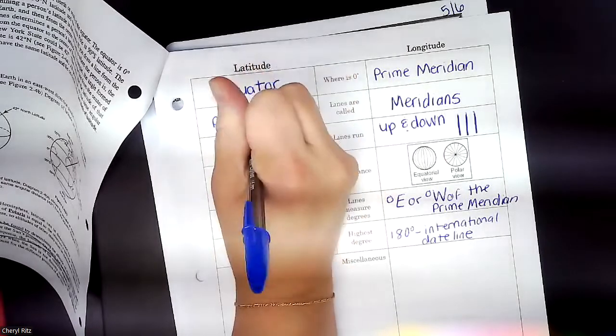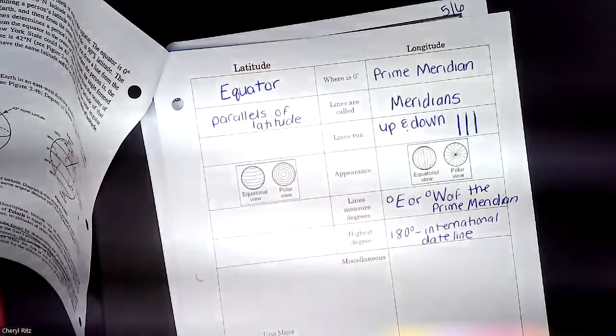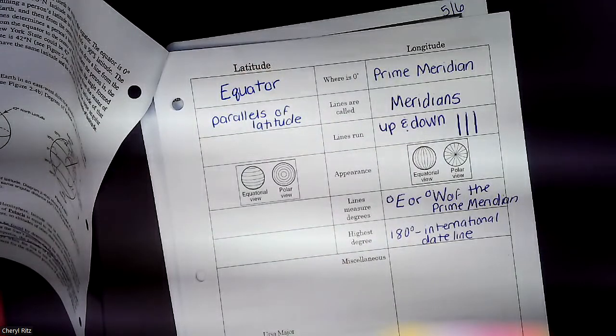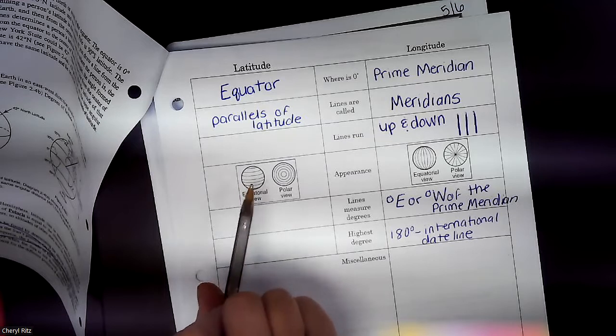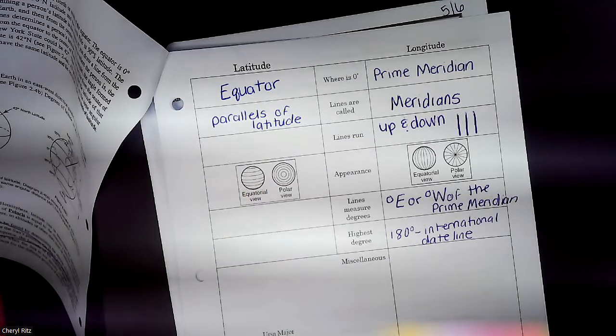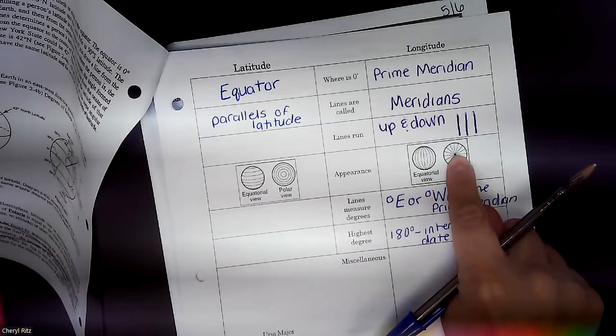Hey, quick side note, why do you think they're called parallels of latitude? Because the lines are parallel. Look how these lines go across the earth and they never touch any other lines. Why don't we call longitude lines parallel? They all touch at the North Pole.